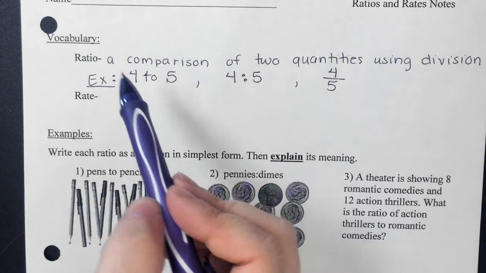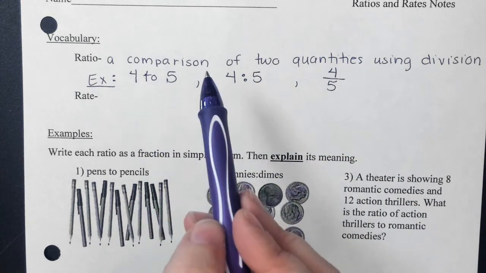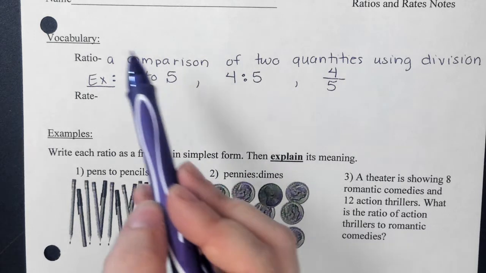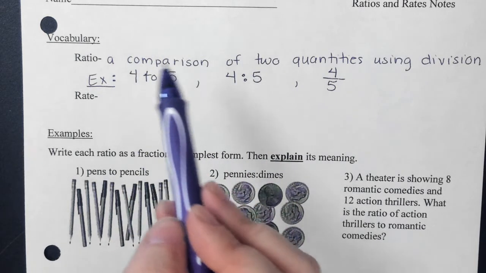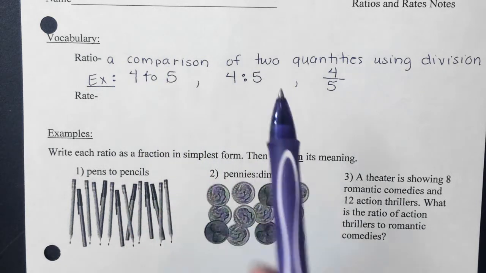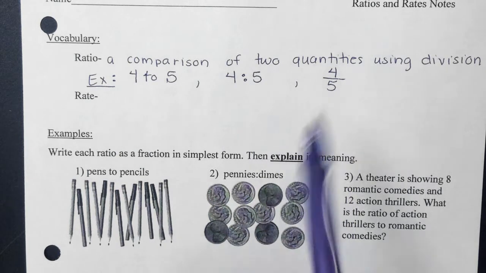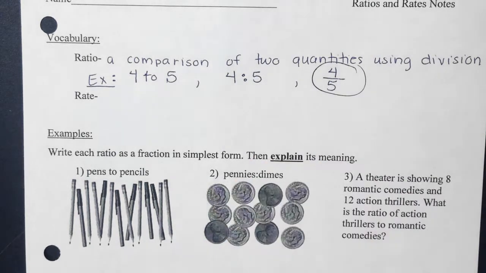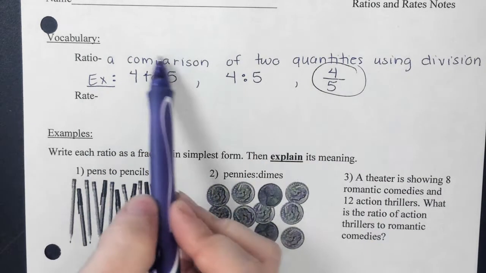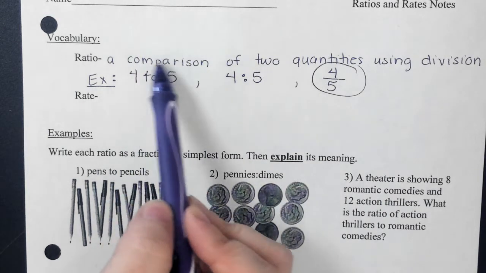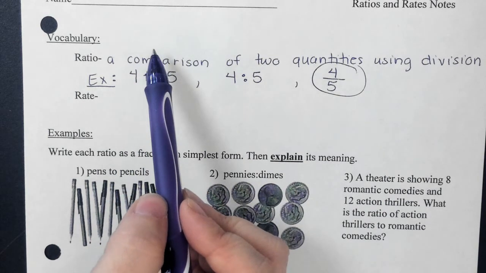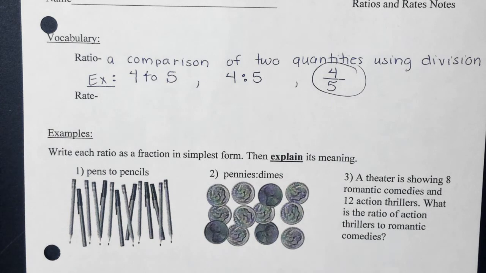All right. Do these right here where it says 4 to 5 or 4 colon 5 or 4 over 5, does that describe to you what we're comparing? No. So we're going to have to write out our fraction. We're going to use this in class. We're going to do a lot of fractions. We're going to have to write out our fraction, and then we're going to have to actually describe the comparison. So when it says explain, we're just going to write a little bitty, real short, quick sentence explaining how they're comparing. Okay? All right.